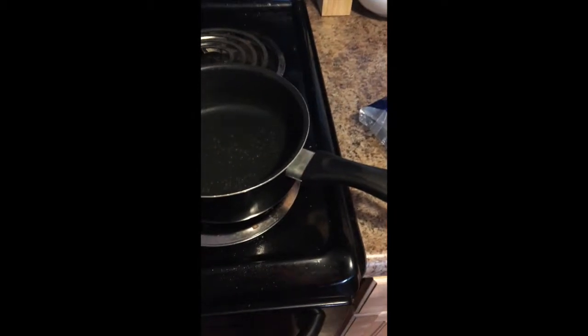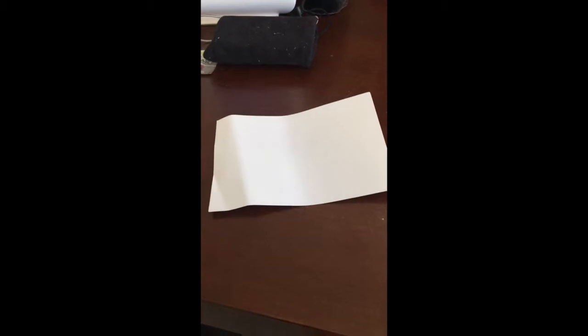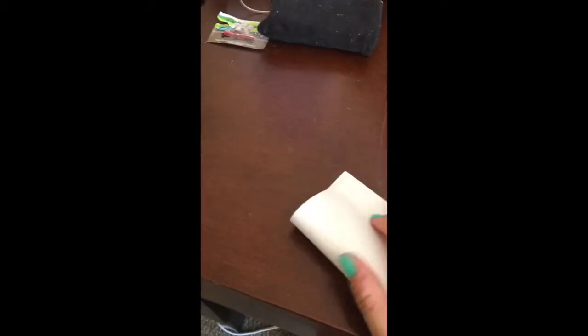I'm just gonna cook the rice normally on the stove, and I'm not gonna add anything to it. I'm not adding any salt or any other thing, just the rice and the water. While I'm waiting for my rice to cook, I'm going to prepare the next piece of the experiment.